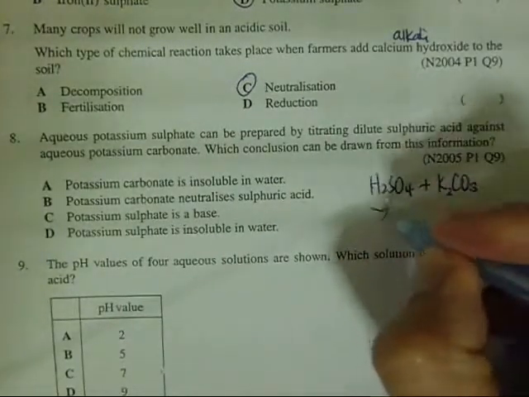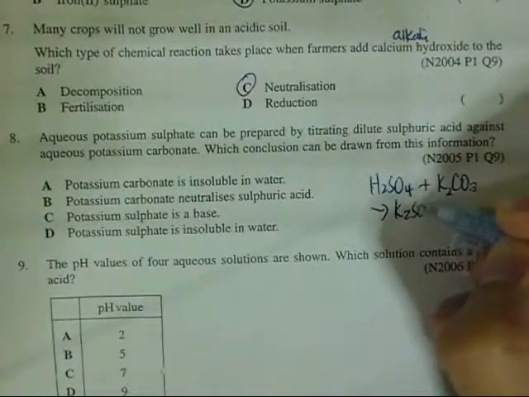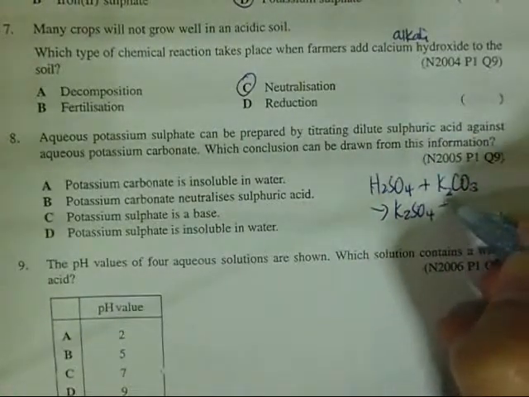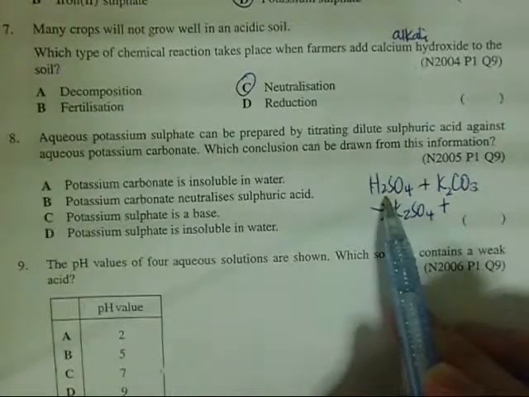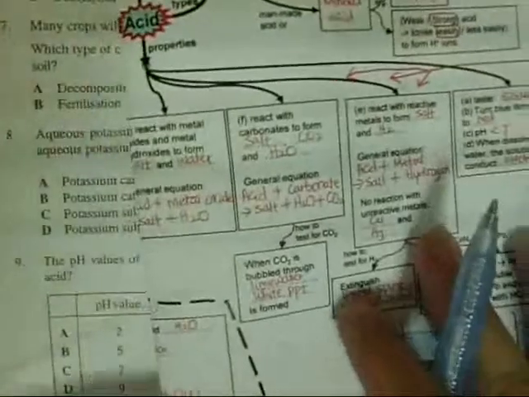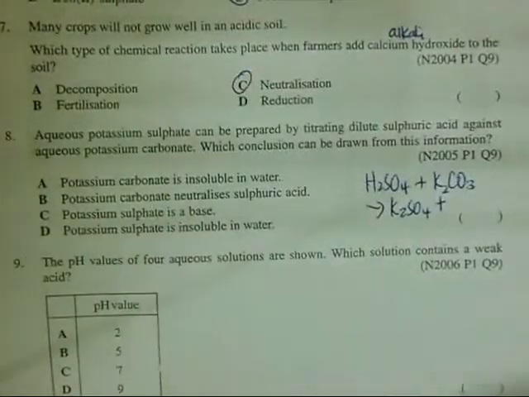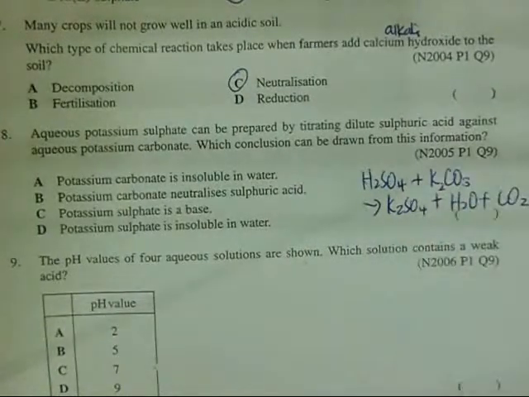Then of course you get potassium sulfate, and this is a carbonate and an acid. If you recall, carbonate and acid, you get salt, water, and carbon dioxide.